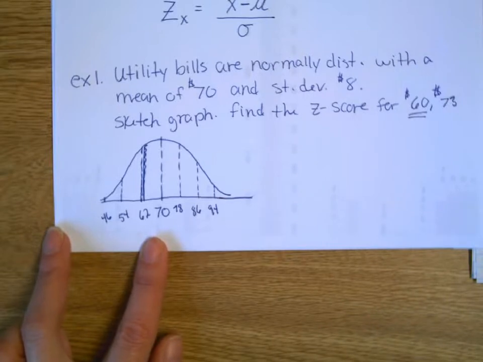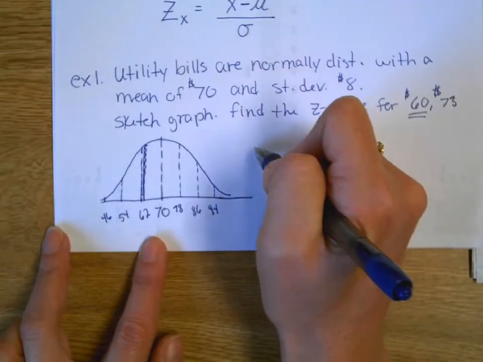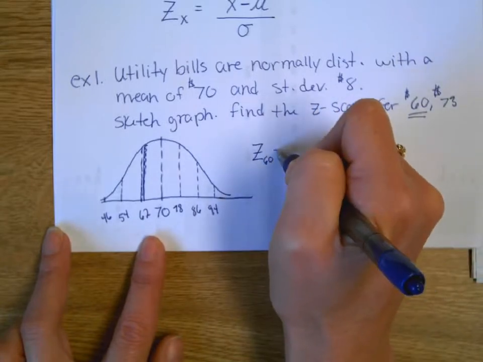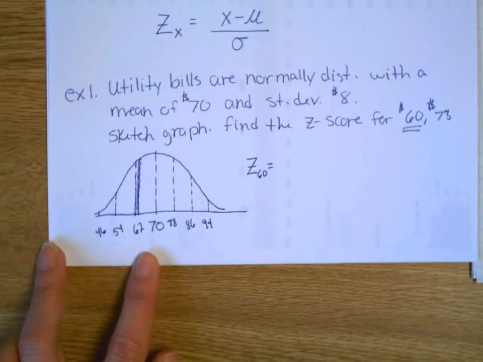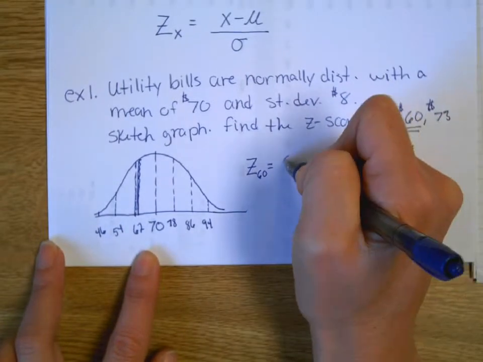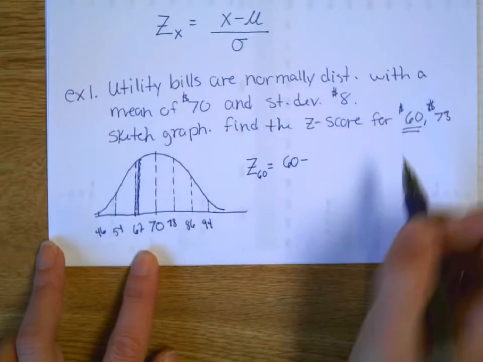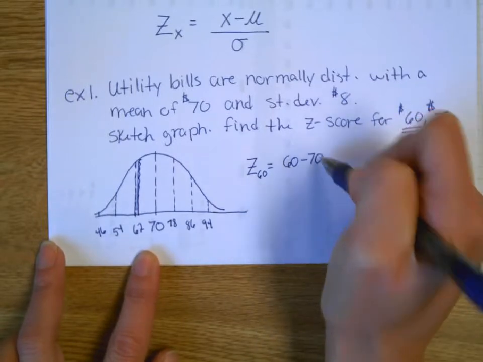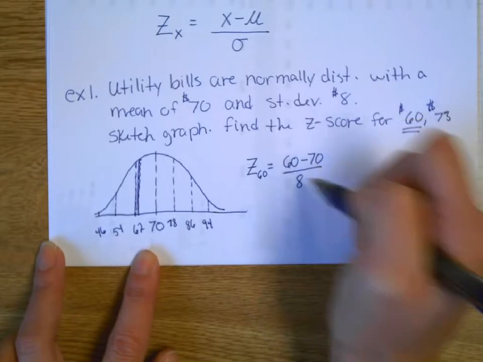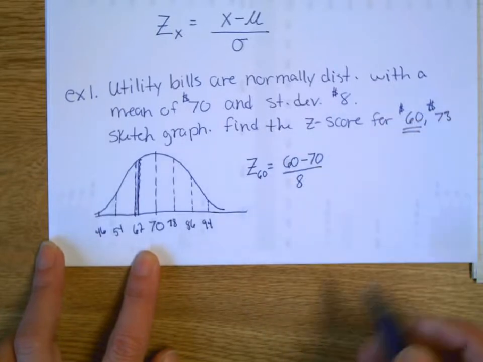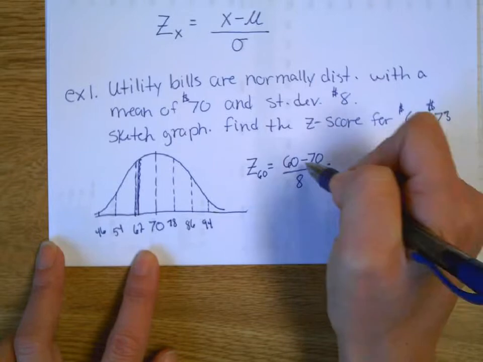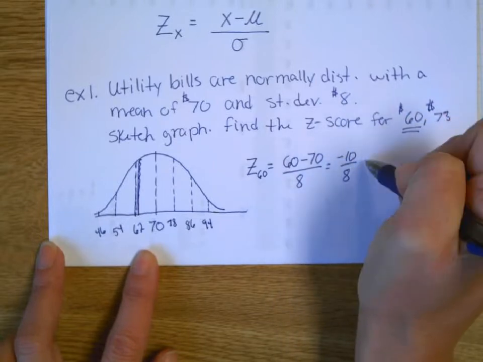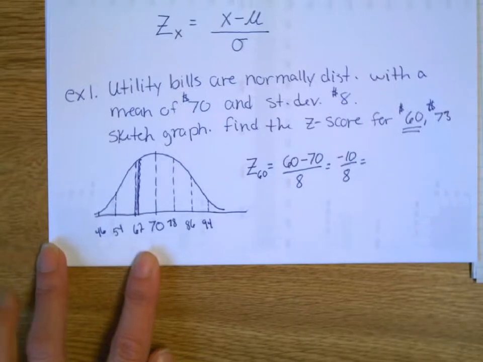Let's see how far below the mean it is. We're going to use this little formula. The z-score for $60. The formula says take that x value of 60, subtract the mean. What's the mean for this problem? 70. And then we'll divide by the standard deviation, which is 8. So what is negative 10 divided by 8?